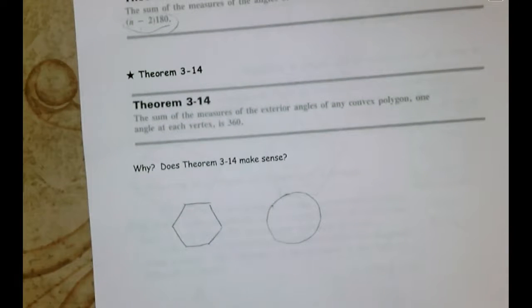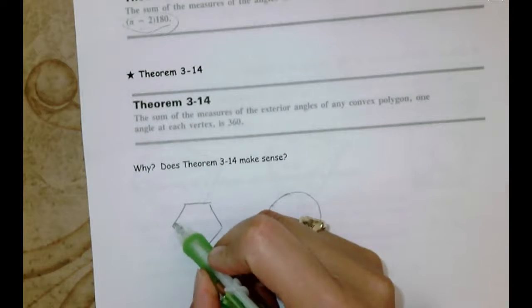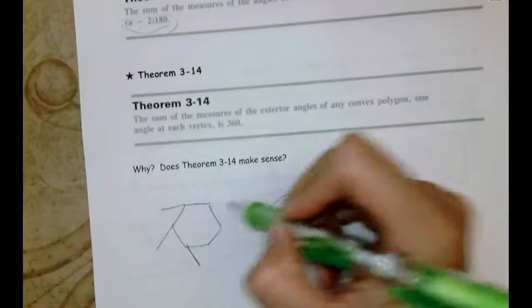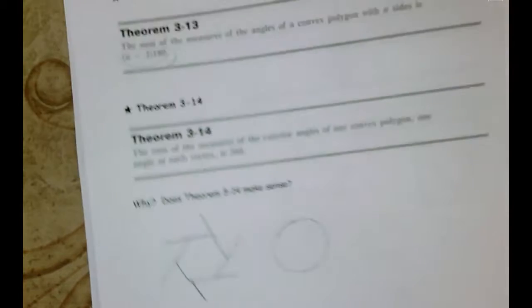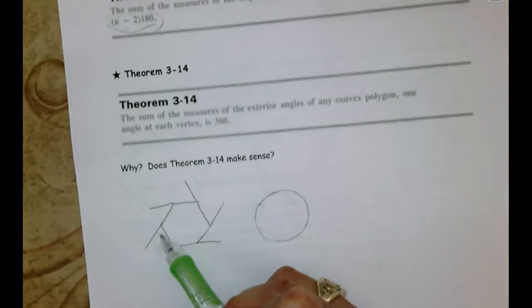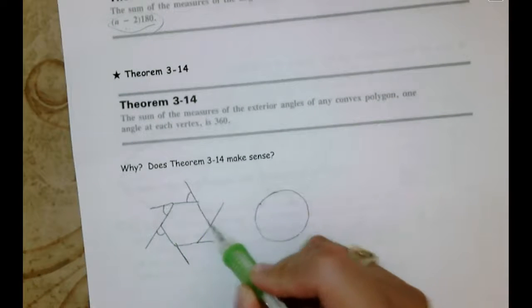If you are to consider the sum of the exterior angles, what would you do? So here's the exterior angle, one at each vertex of the hexagon. Here's one exterior angle, here's another one, here's another one, here's another one.